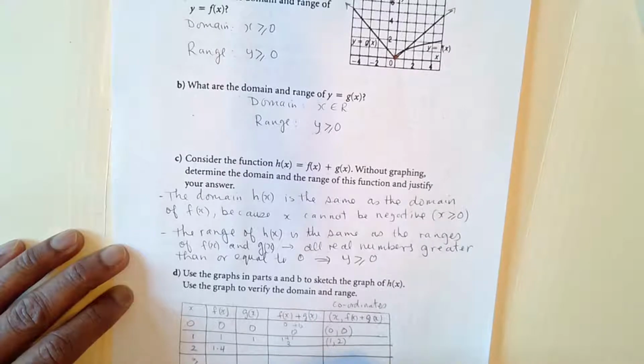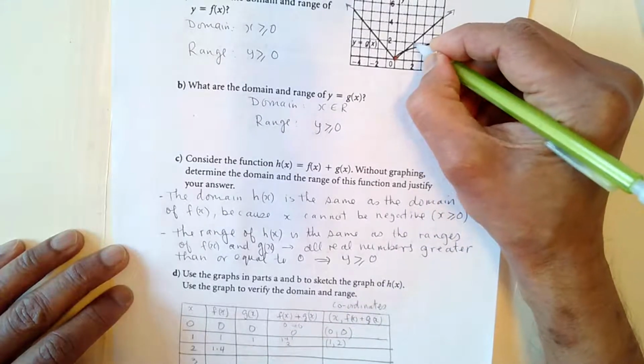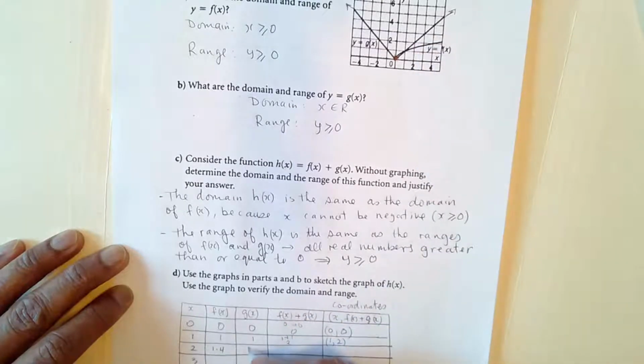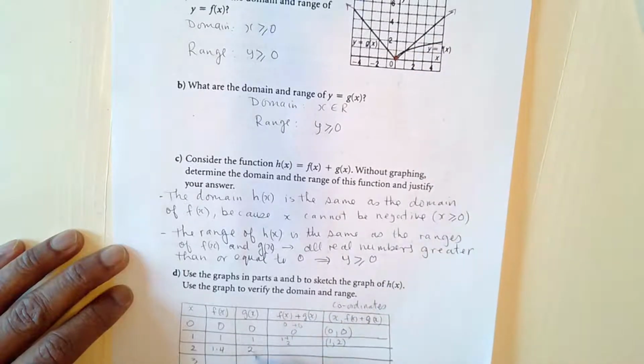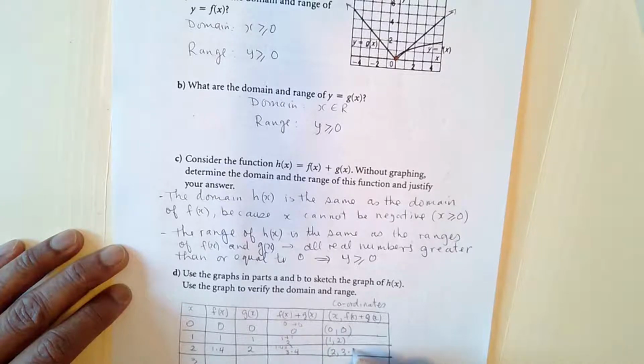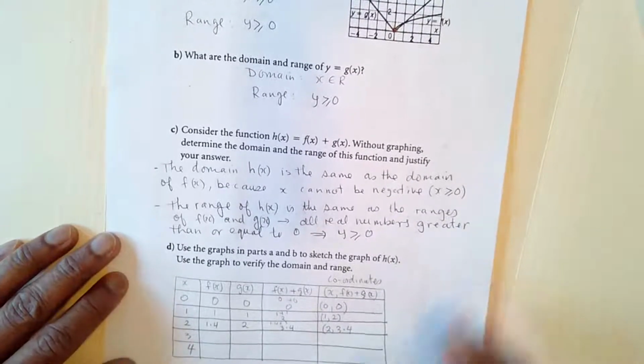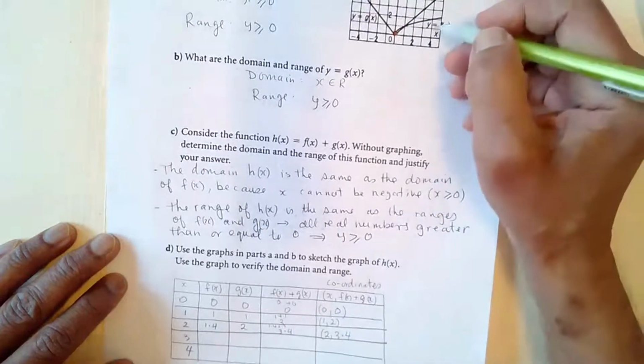I won't argue if it says 1.5. And g of x is 2. So 2 plus 1.4 gives me 3.4. So 2, 3.4.